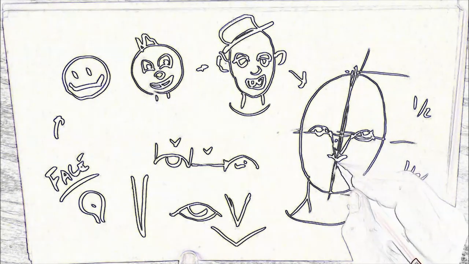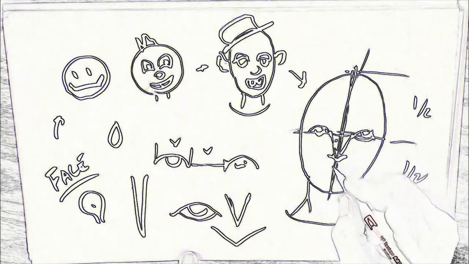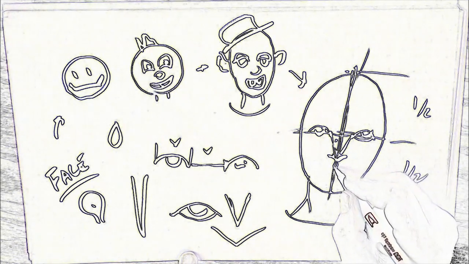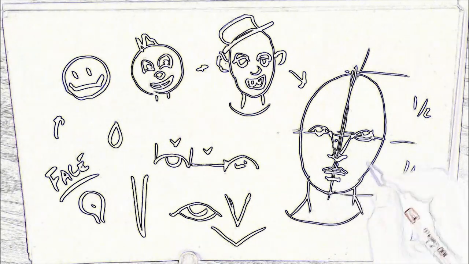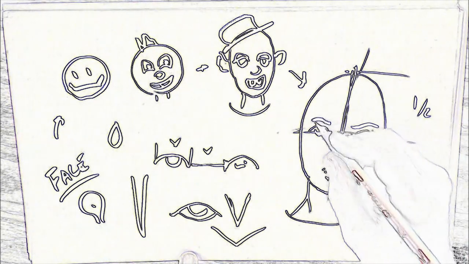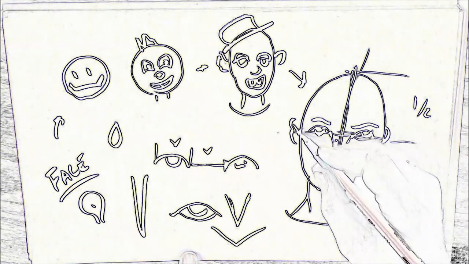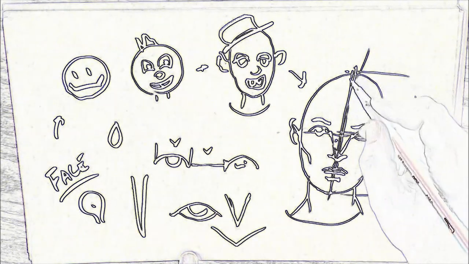And underneath this is going to be a little teardrop shape, but not overdone. And that's the dimple. And then I'm going to put the top lip, the bottom lip, top lip and bottom lip, chin, eyebrow, ear, cheek line, hair.